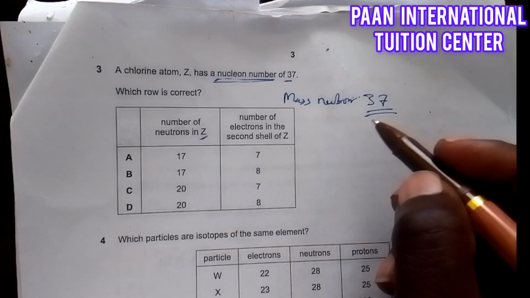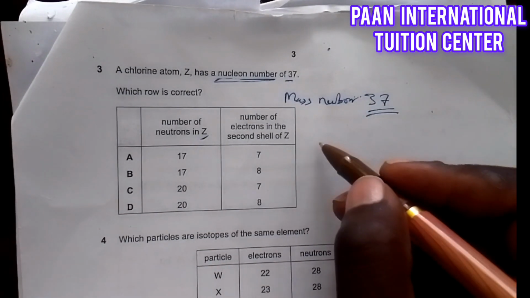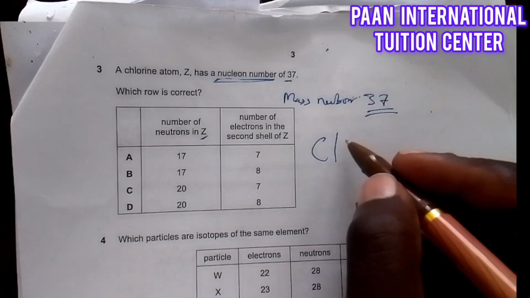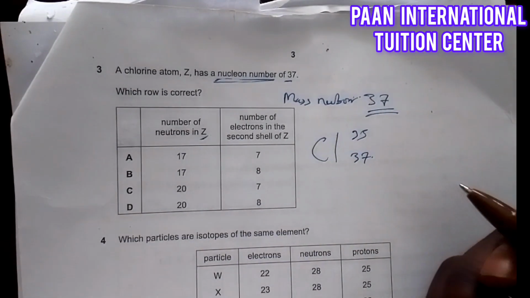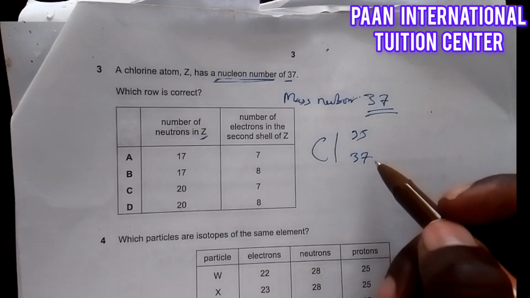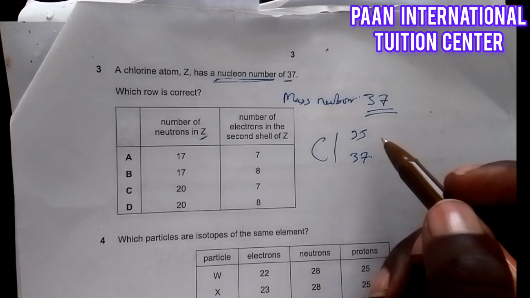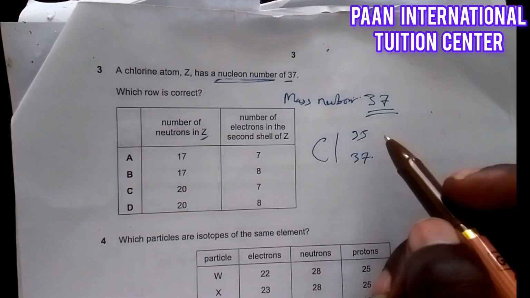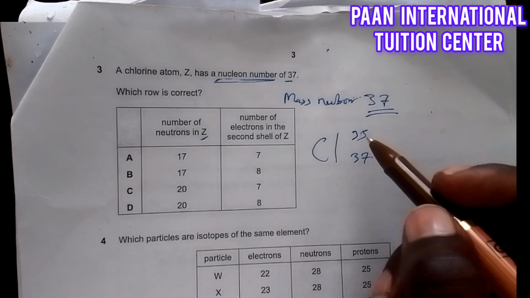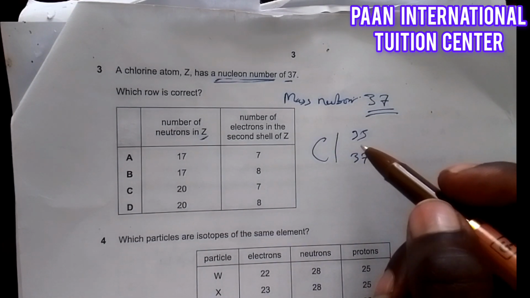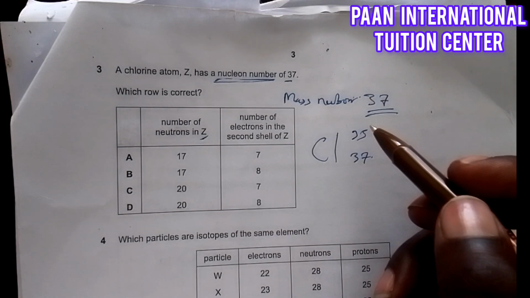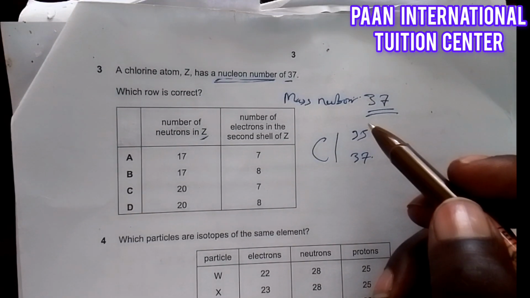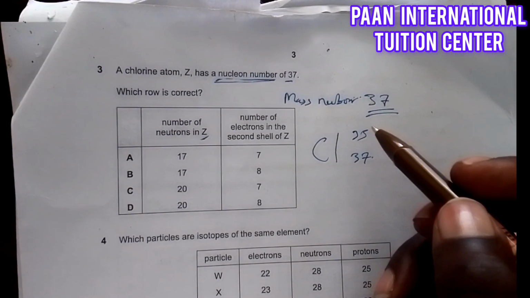So what we know is that chlorine has got two isotopes, chlorine 35 and chlorine 37. Now, what is an isotope? An isotope is an element with the same number of protons but different mass number. What makes the mass number different is the number of neutrons in chlorine.